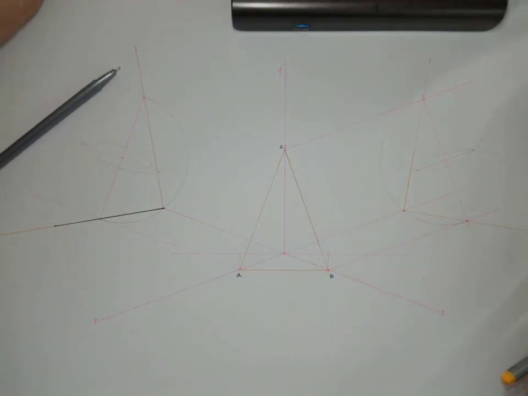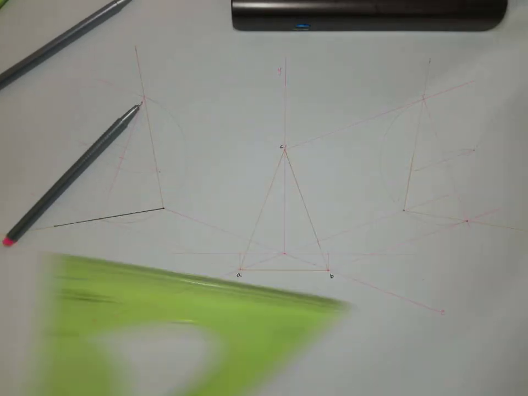There's the right angle set up now, which is going to give me the orientation of the view.